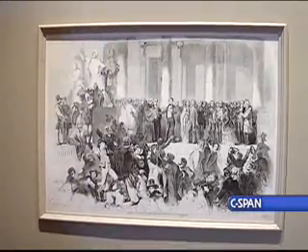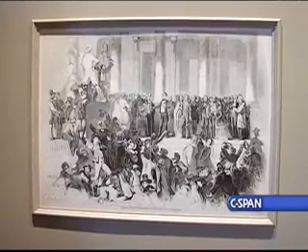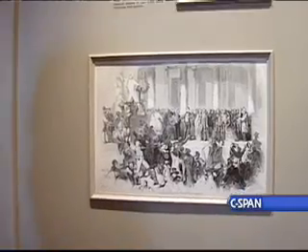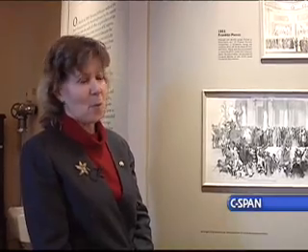A lot of people, of course, always think of the inauguration on the west front, but that didn't happen until Ronald Reagan's inauguration. Earlier inaugurations during the 19th and much into the 20th century occurred on the east front of the Capitol and not on the west front.